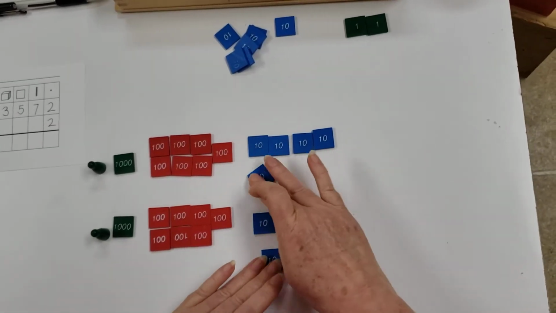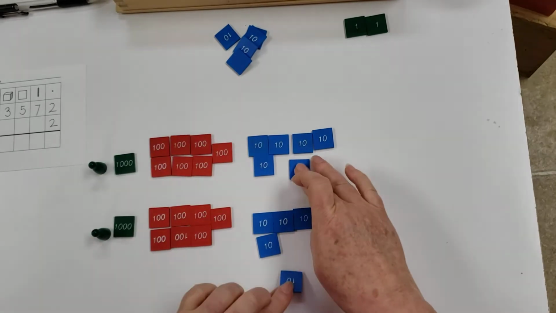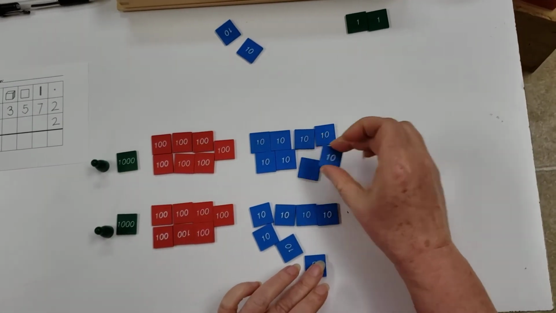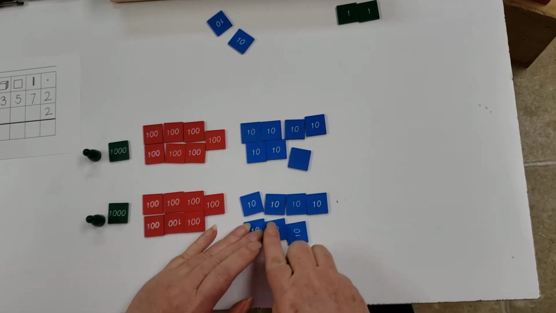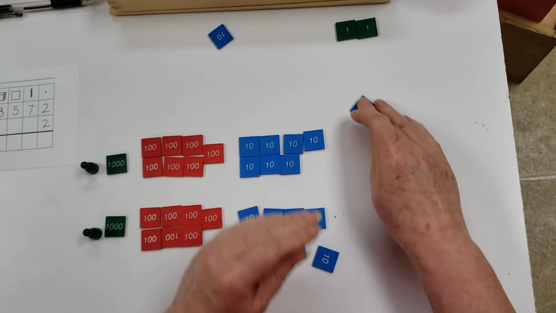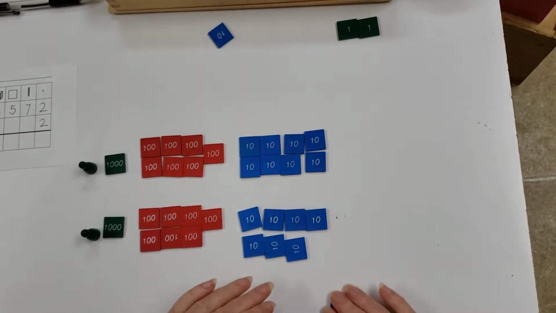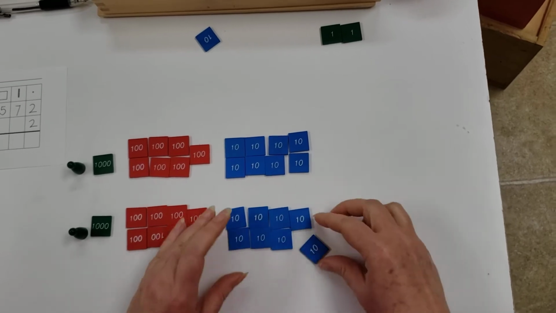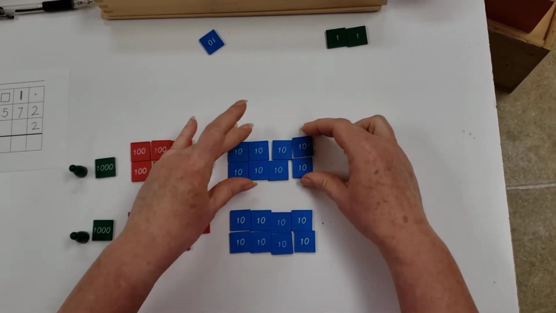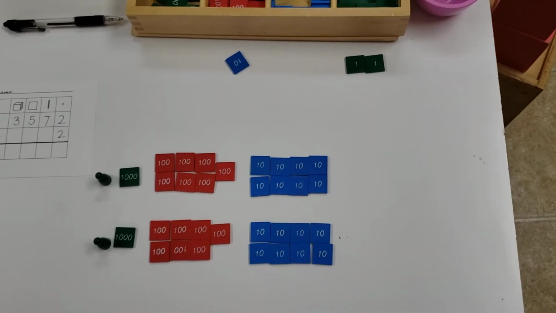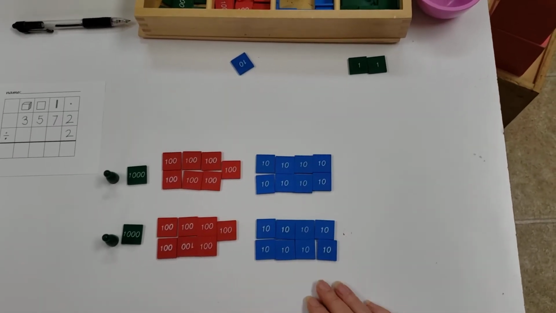Oops, there we go. Make sure we're giving the same number out. We can always adjust to make things look prettier as we go along. Okay, the only reason we need to line them up is just for clarity, so that we can see that those actually are the same amount. So each of them got 8 tens.